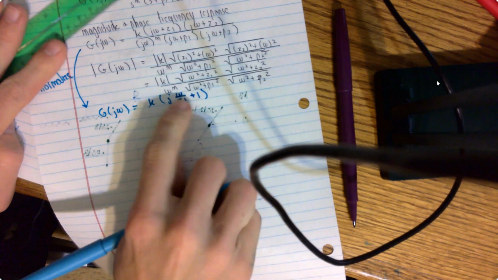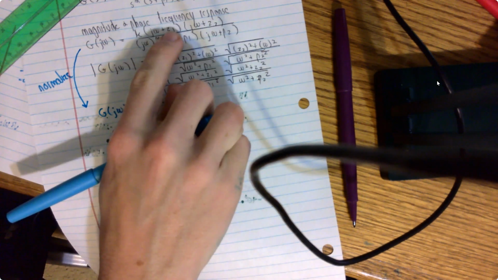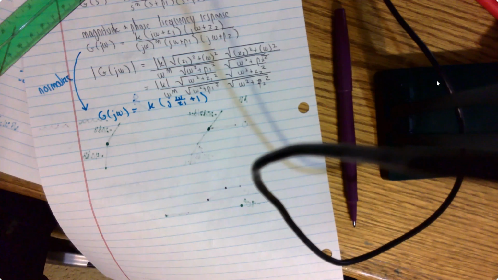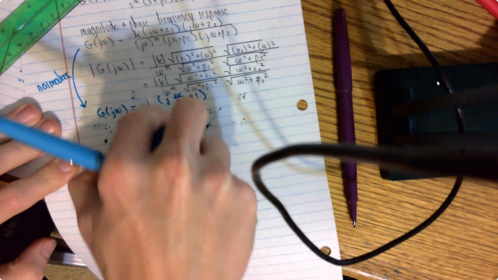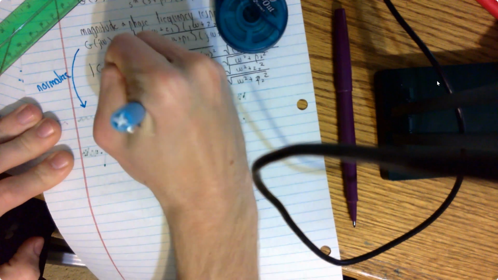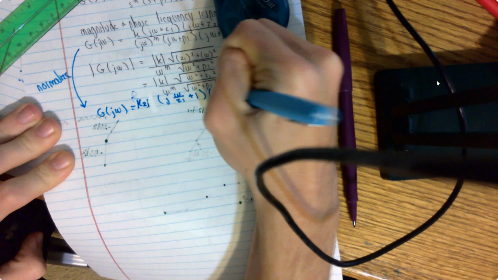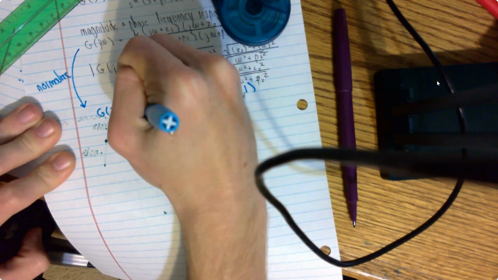So if we take out a z1, if we divide this by z1, your z1 is going to come out to the front here. So you take out a z1, so it would be K times z1. And then here it would be j omega divided by z2 plus 1. So this would be your z1, then your z2.